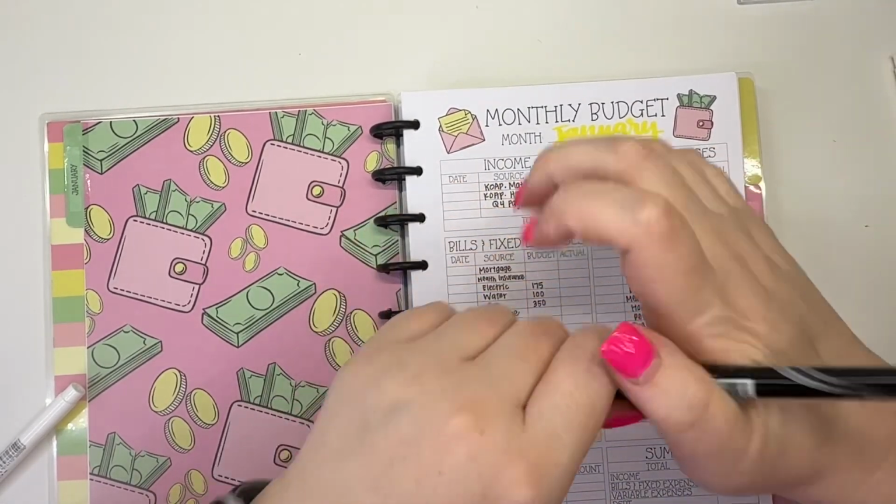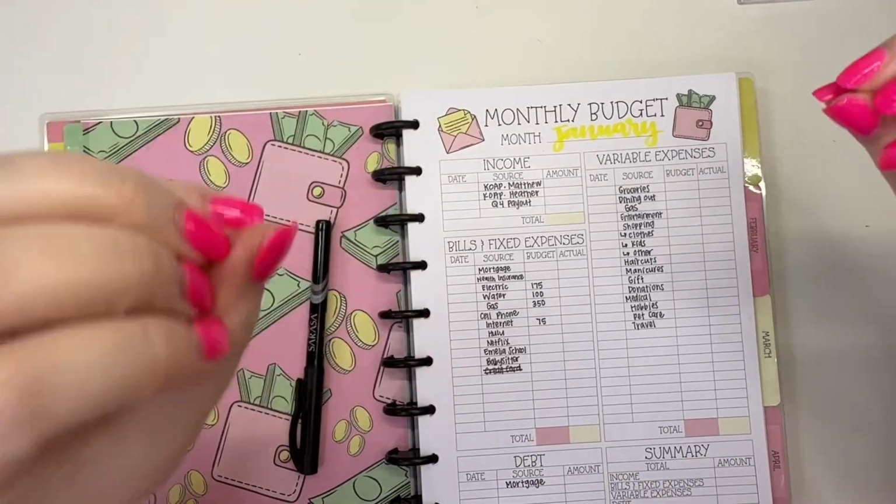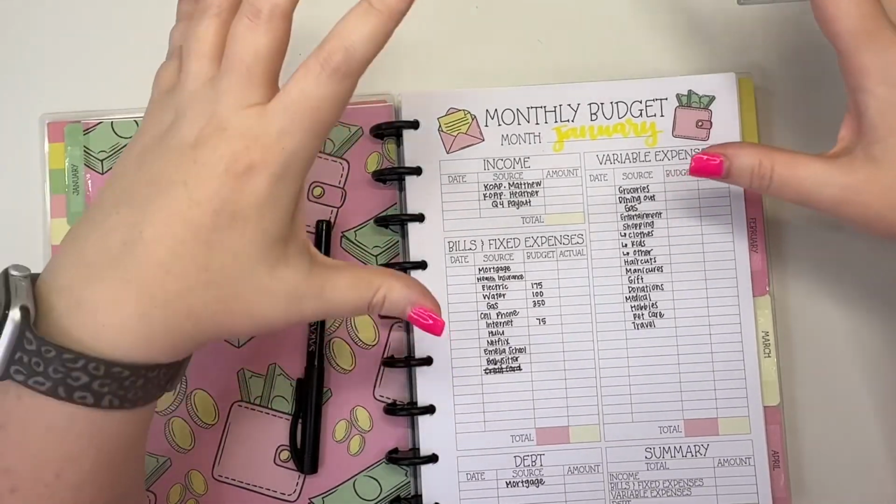Okay? All right. I hope that this has kind of helped break down how to use these pages.